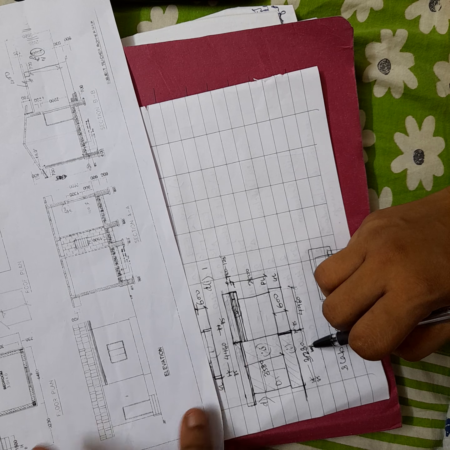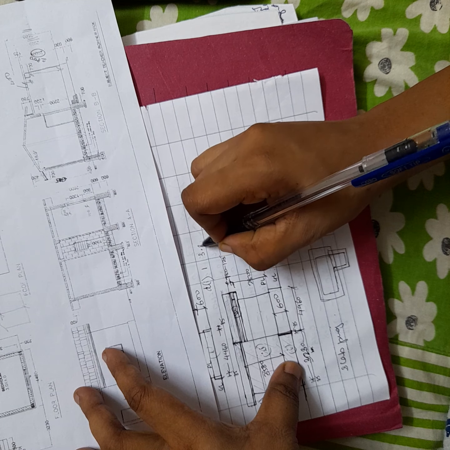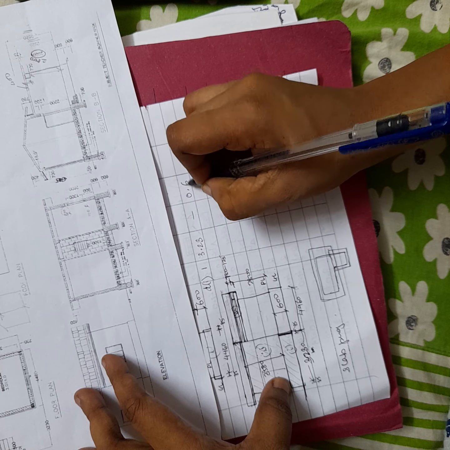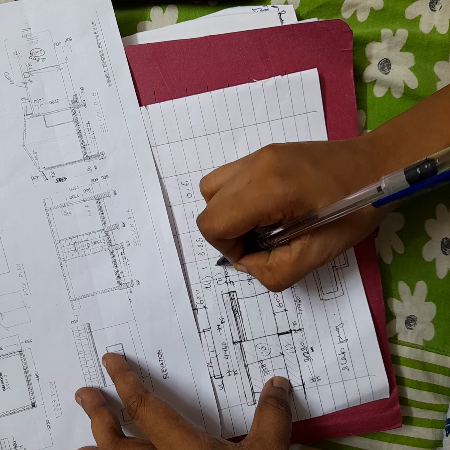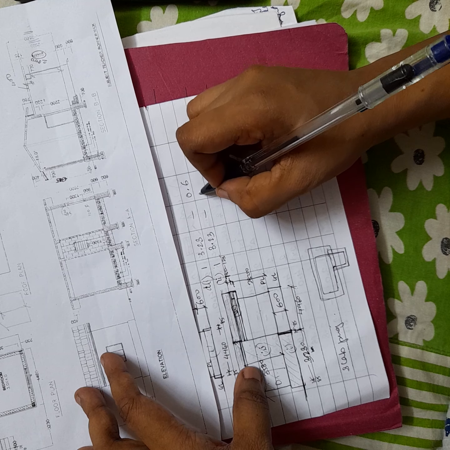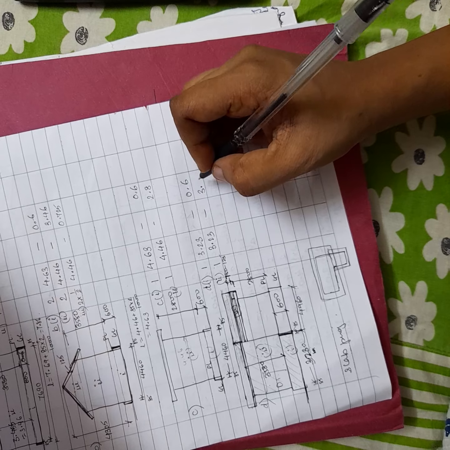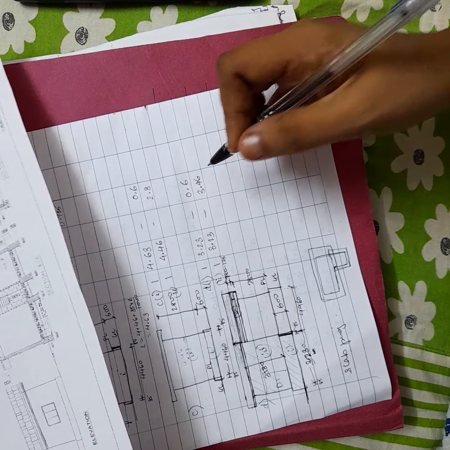So this will be 3.23, right? 0.6. Again second part, 1, 3.23 and 3.46. Okay, calculation same, it matches.